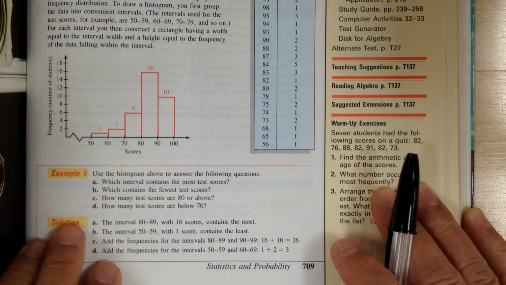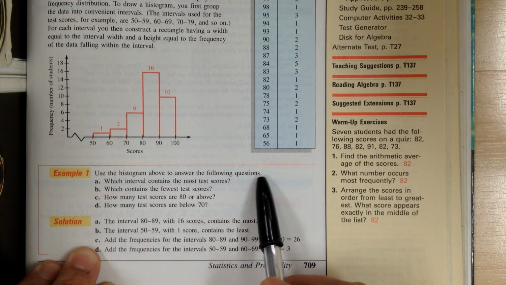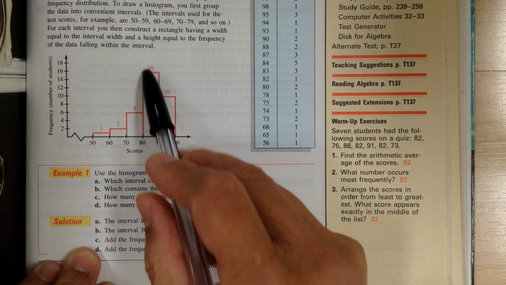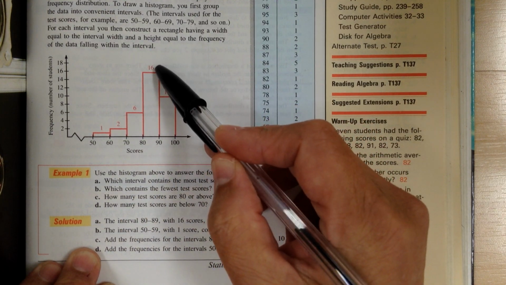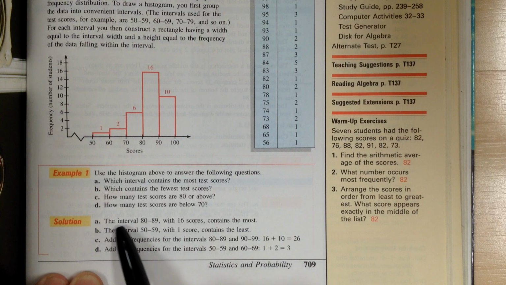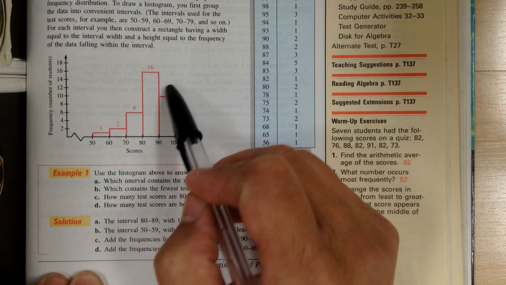So over here, example 1, it says use the histogram above to answer the following questions. Which interval contains the most test scores? Well, if you look over here, the answer would be from 80 to 90, right? Because there are 16 of them. So answer A, the interval 80 to 89, because 90 will go to the next one.